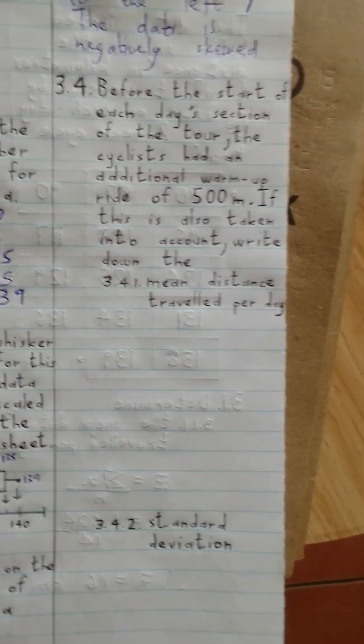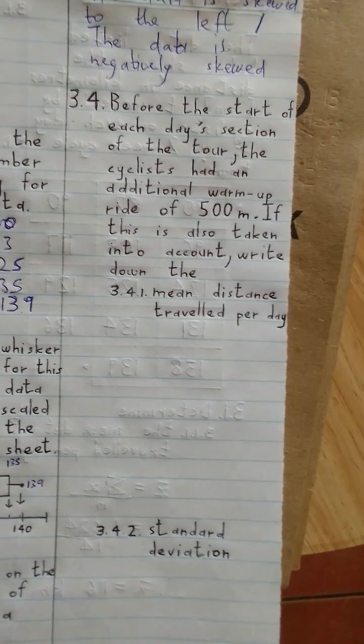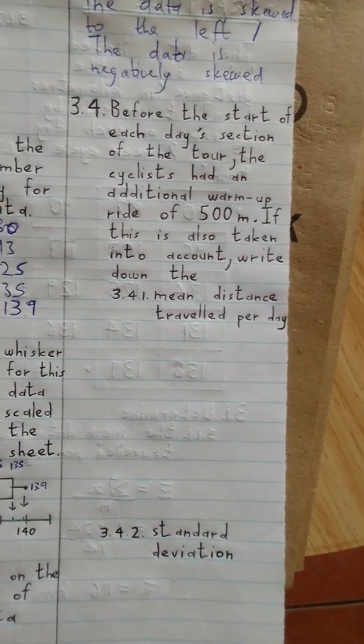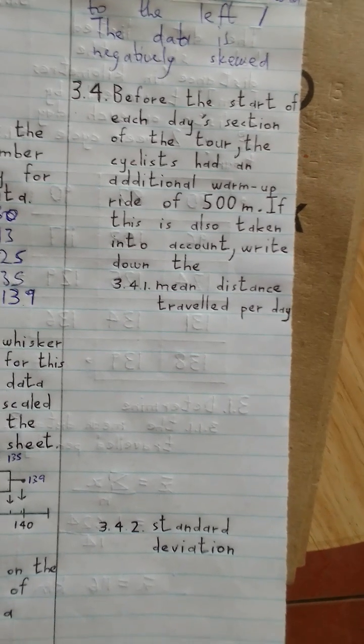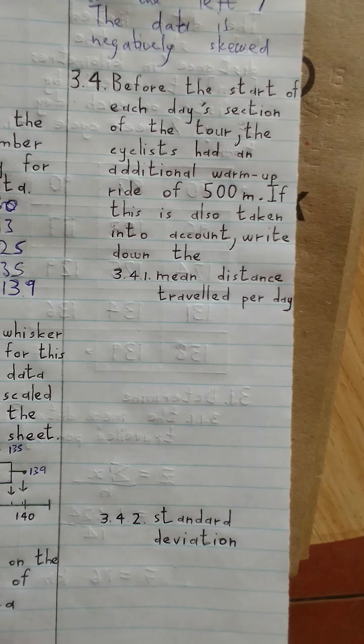3.4 states, before the start of each day's section of the tour, the cyclist had an additional warm-up ride of 500 meters. If this is also taken into account, write down the 3.4.1 mean distance traveled per day.